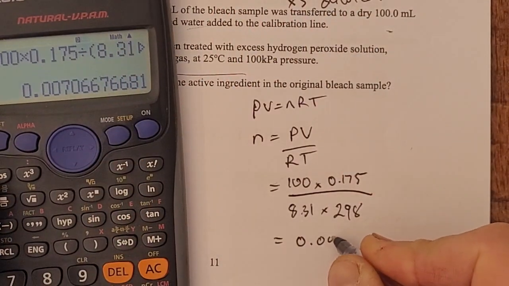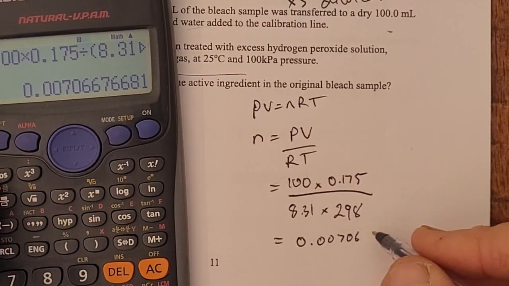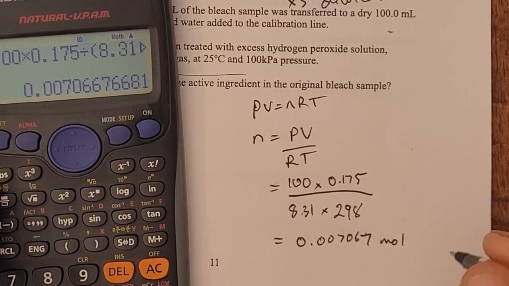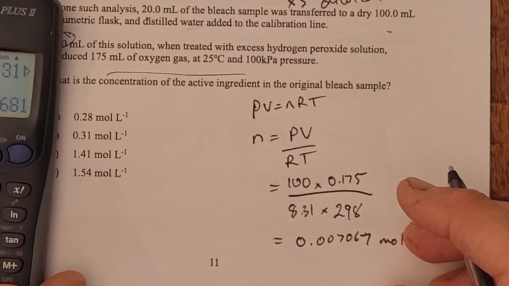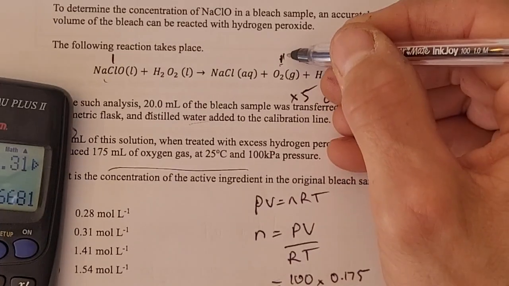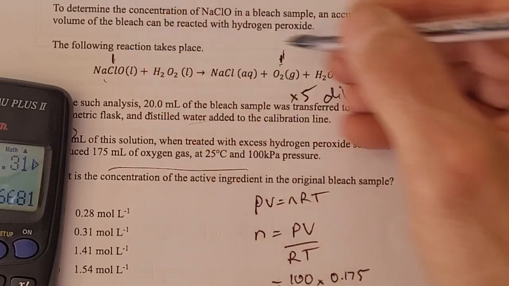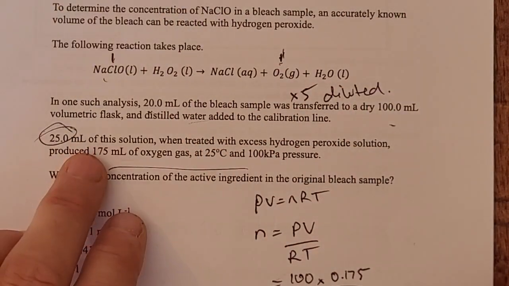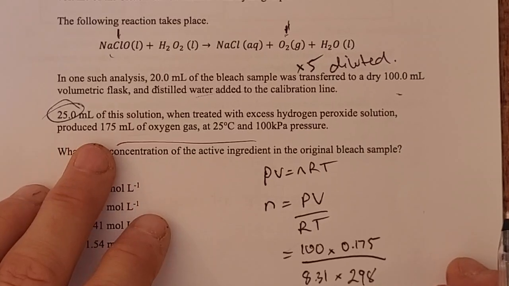That gives 0.00707 moles. All right, so there's a 1-to-1 relationship here between these two. So this represents the number of moles of hypochlorite in the diluted solution.